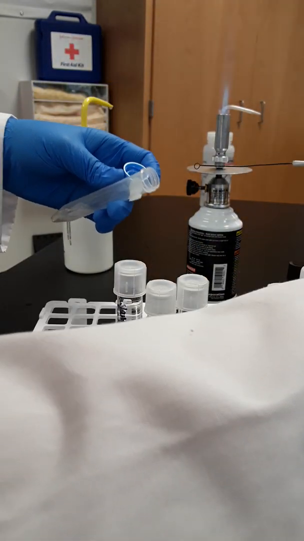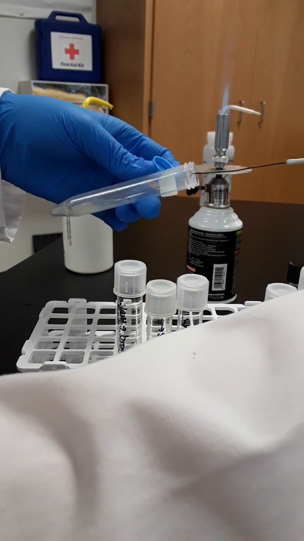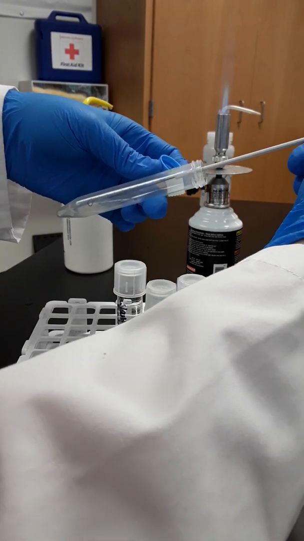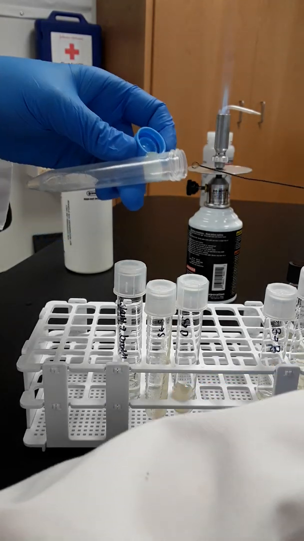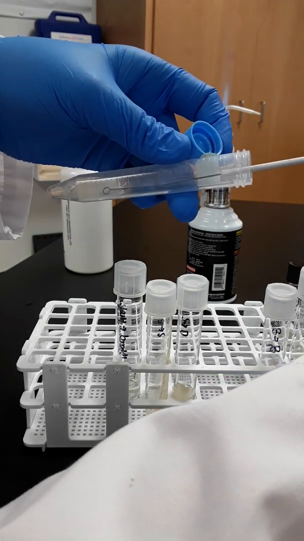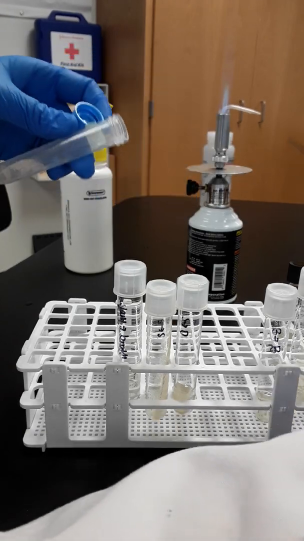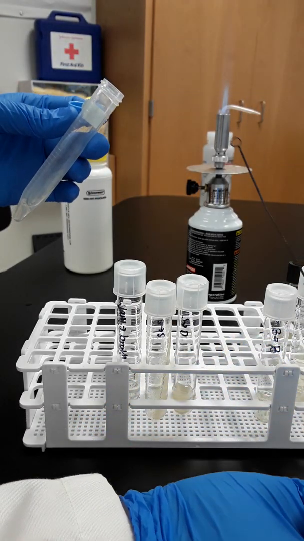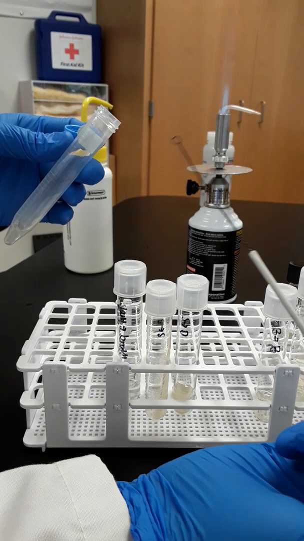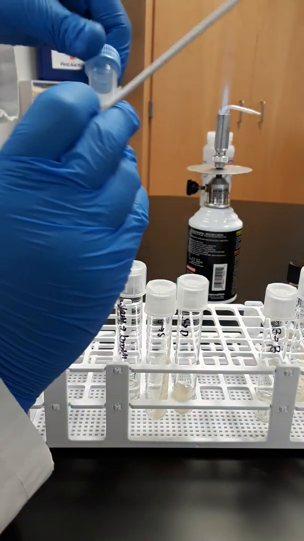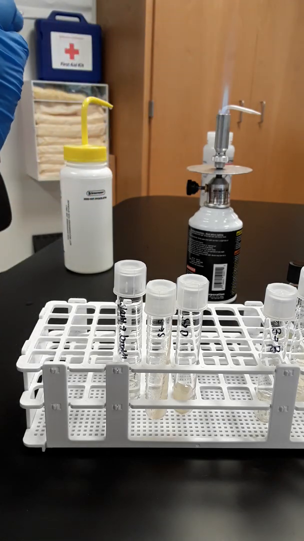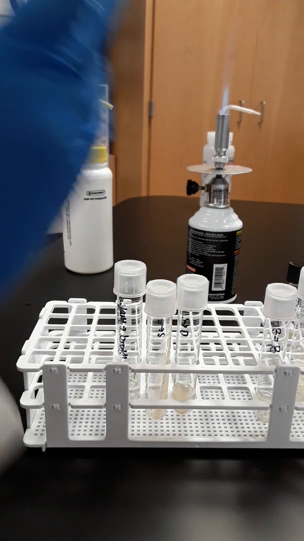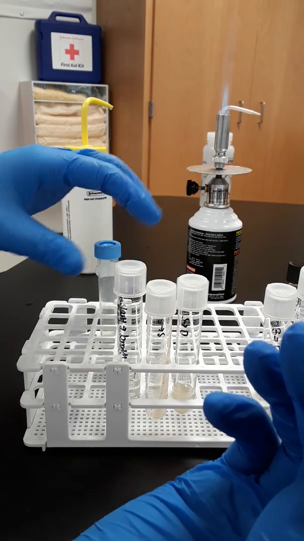So now we take this loop and you insert it, and you just kind of pull a little bit up. You just want to tap the loop, a little closer, onto at least one colony. So now we have a colony on our loop. We're going to close up and reflame our sample. That's hot. Very, very briefly, not melting the plastic.